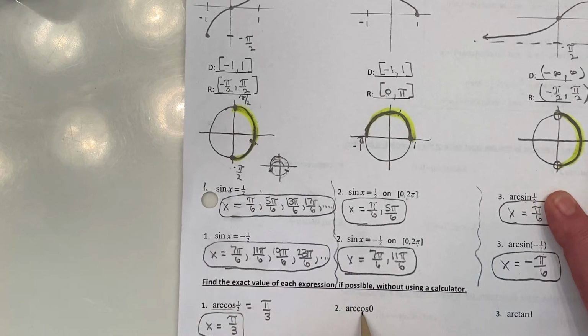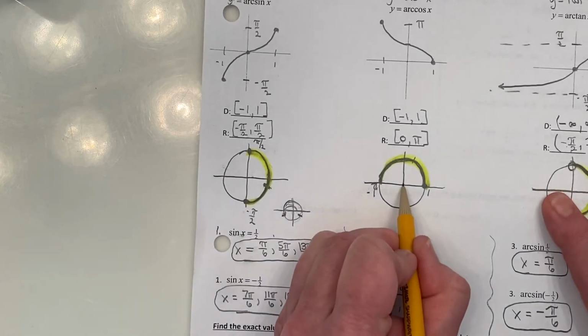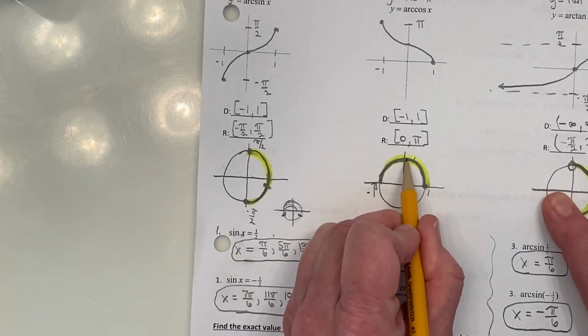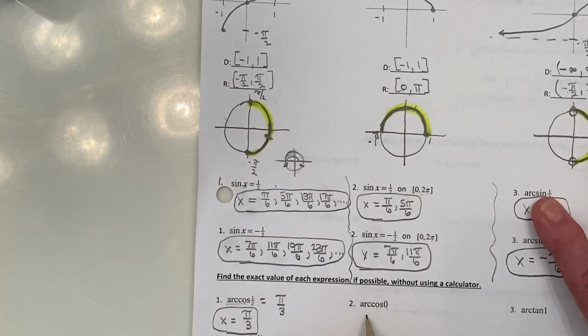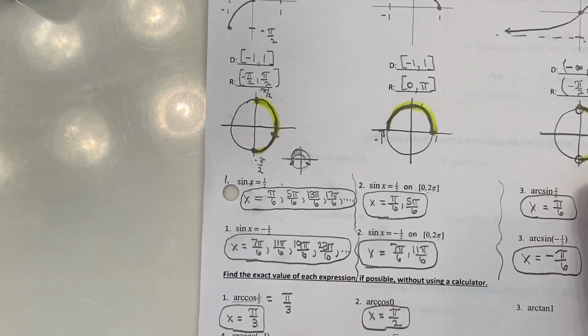Okay, go to the arc cosine graph. Where's the x-coordinate 0? So the x-coordinate 0 here. So if the x-coordinate 0 here, what's that angle up here? That's pi over 2. All right, let's see if there's any more arc cosine since I'm kind of in that mode.